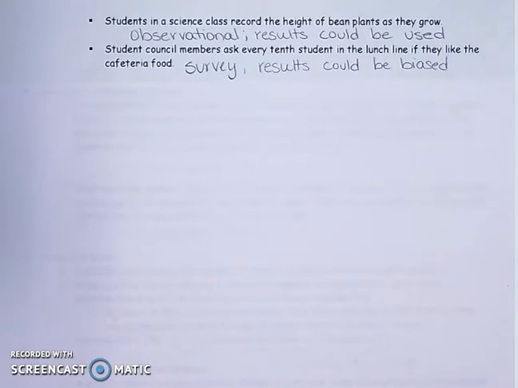Then students from the council ask every 10th student in the lunch line if they like cafeteria food. Because they're asking questions, it's a survey. The results could be biased because they're in the cafeteria, so they probably like the lunch food. And could the results be used? Probably not, because all the people in the cafeteria probably like the food. So that's not good enough to make a general conclusion.